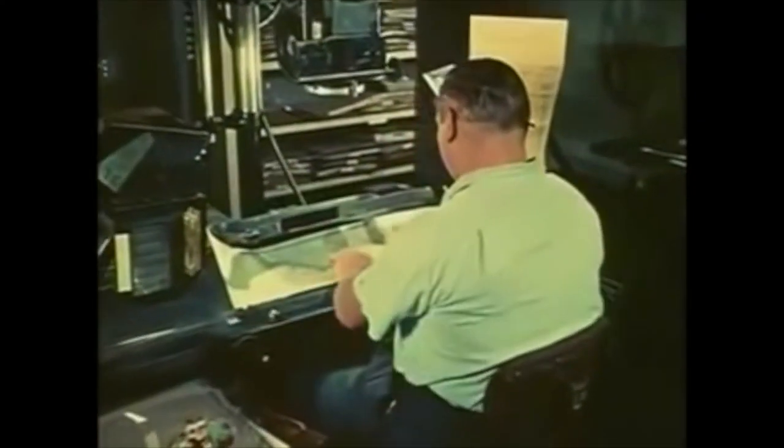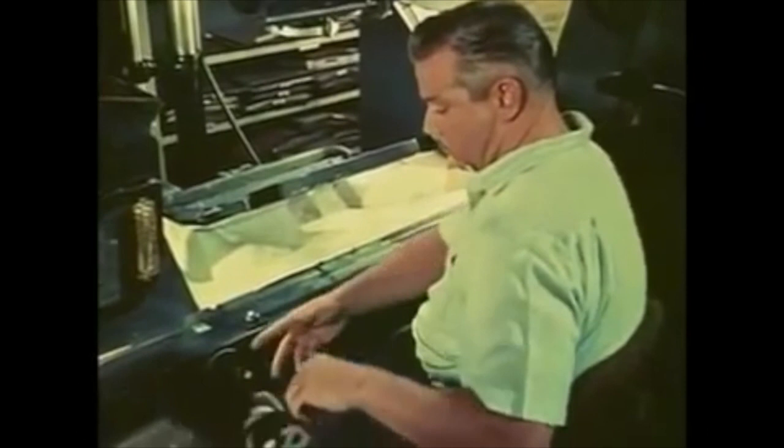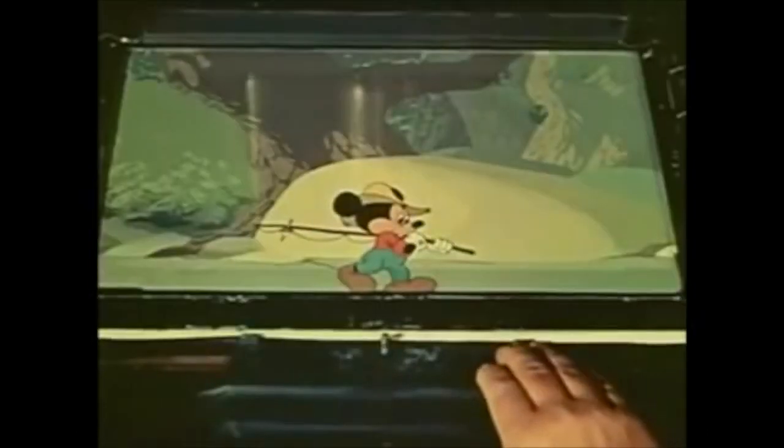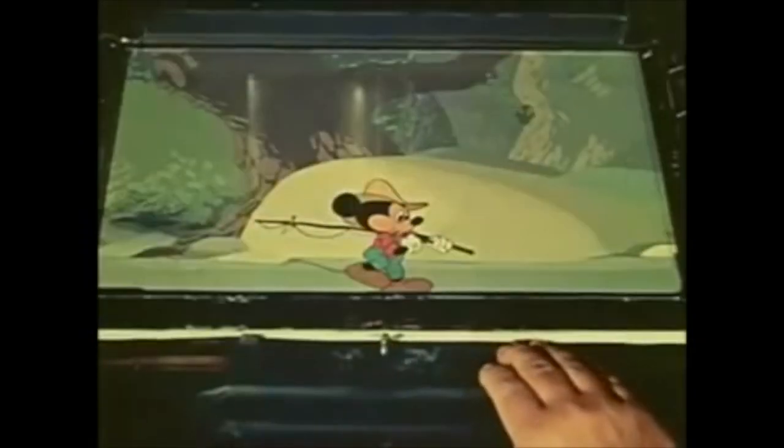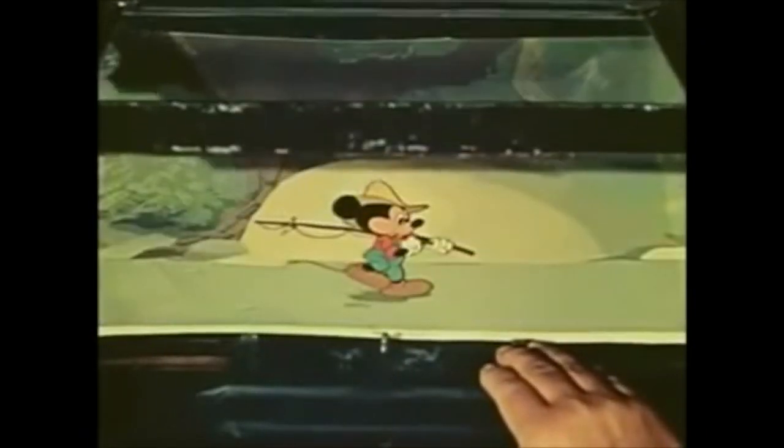Originally, the background would be placed on top of the other cells, so any other elements would have to stay within a certain space in the scene. However, by moving the background cell to the back, characters are able to move anywhere and overlap other objects. The cells can be put into strips for use with a projector.